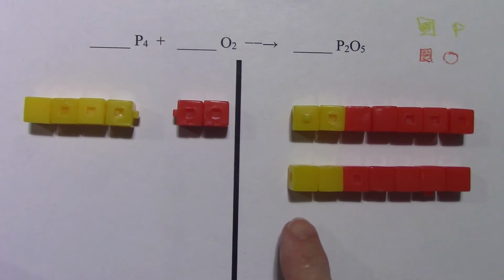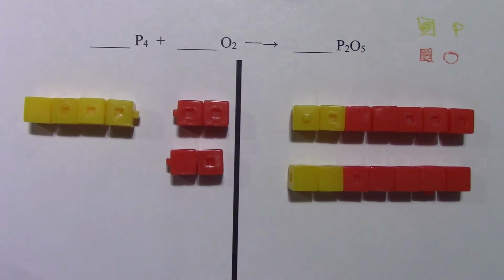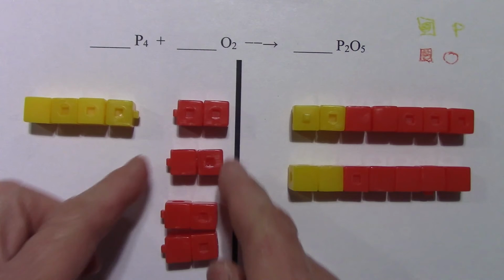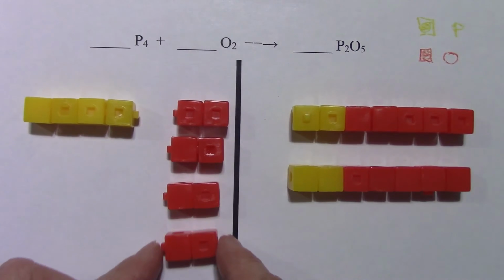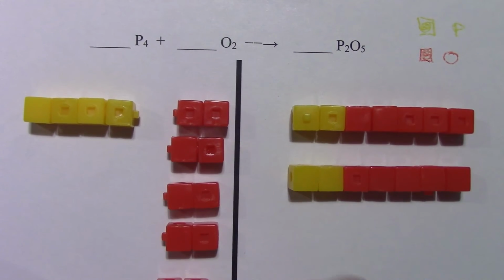Okay, so now I see that I have 10 oxygen, and I have 2 here. I need 4, 6, 8, move them up, and 10.